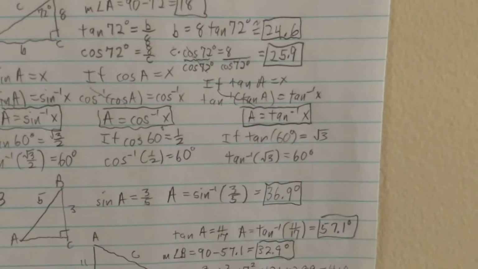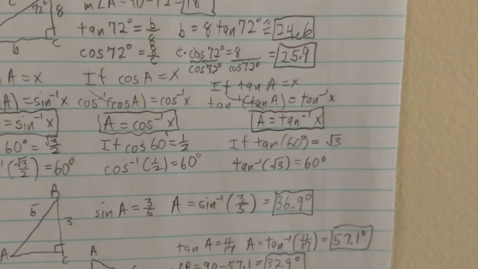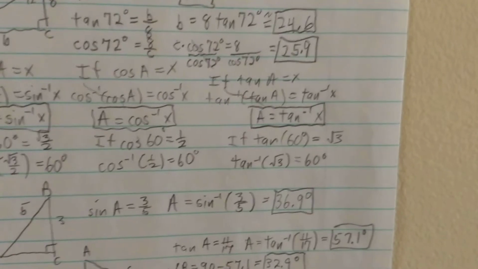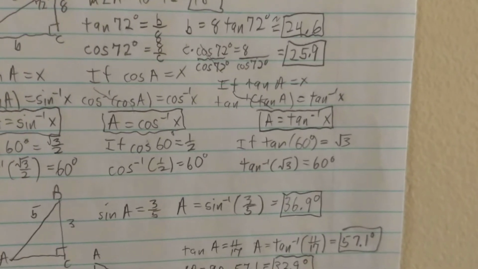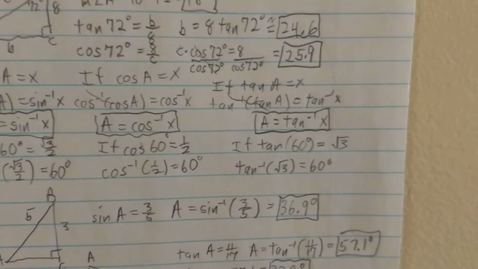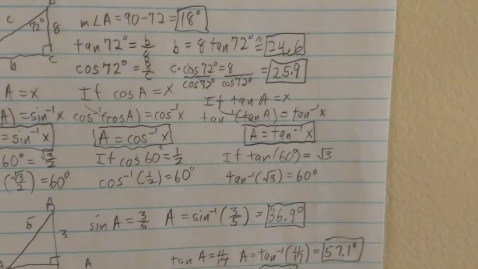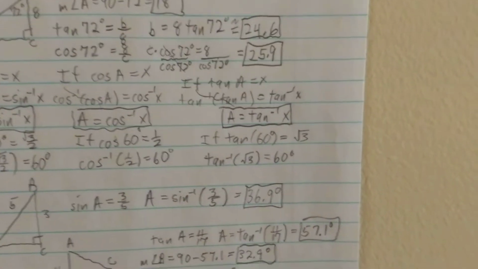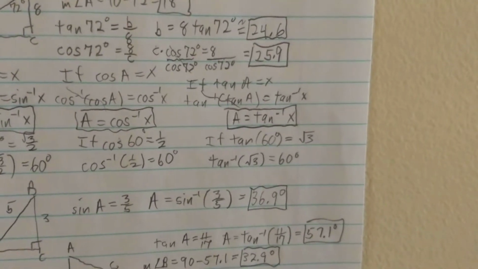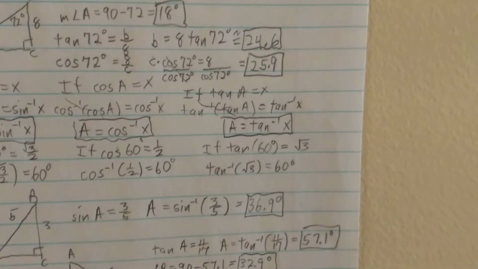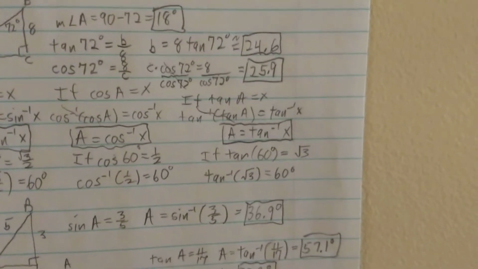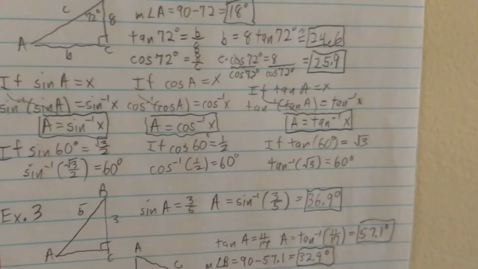And in similar fashion, if cosine A equals x, then taking inverse cosine on both sides, cosine inverse cosine A leaves just A, because they cancel, so A equals cosine inverse x. And similarly, if tangent A equals x, then A equals tangent inverse x.